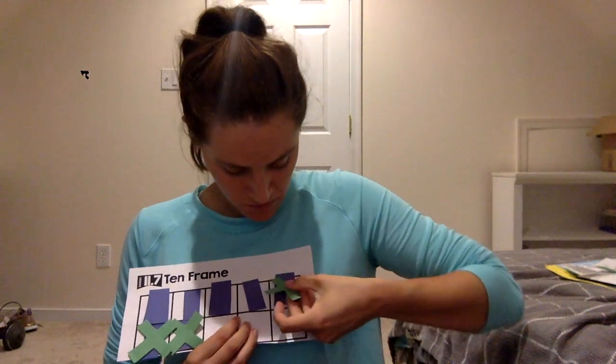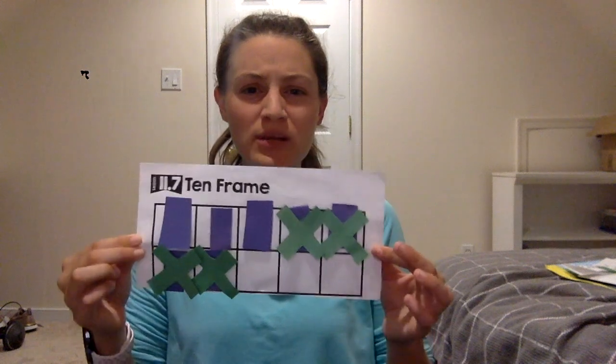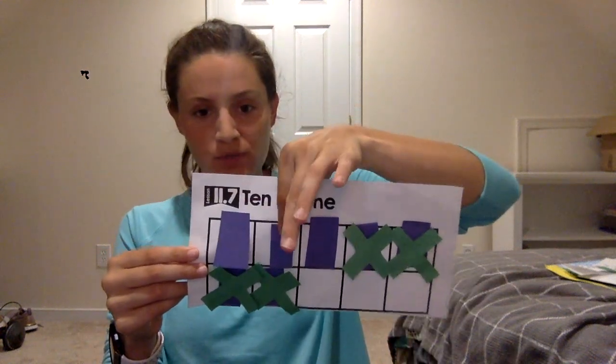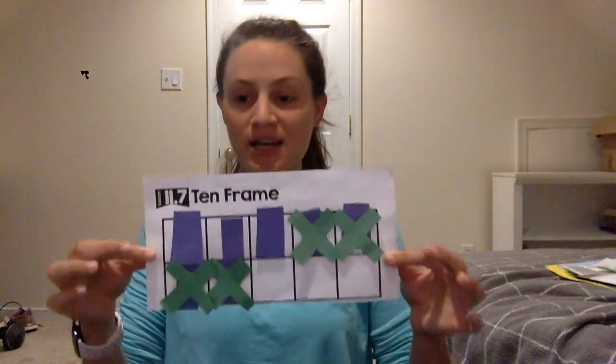1, 2, 3, 4. So we both saw 4 fish, but she saw fewer fish than me. How many fewer fish did she see? Let's count. 1, 2, 3. So she saw 3 fewer fish than me because 7 minus 4 equals 3. So that is how you can use a 10 frame.